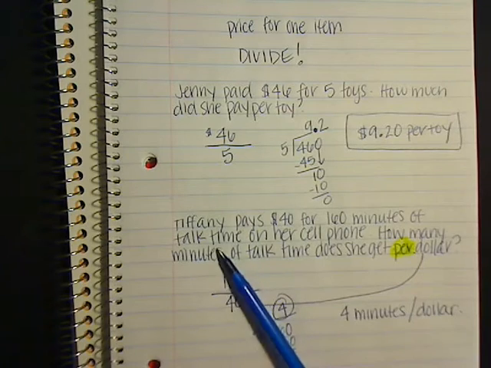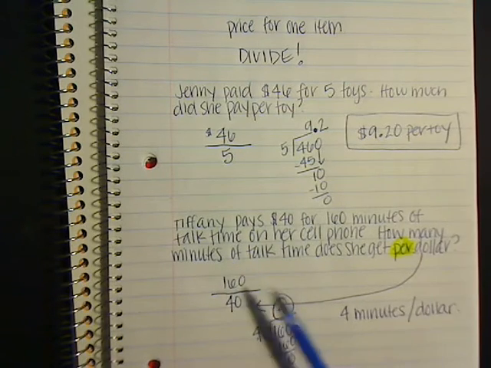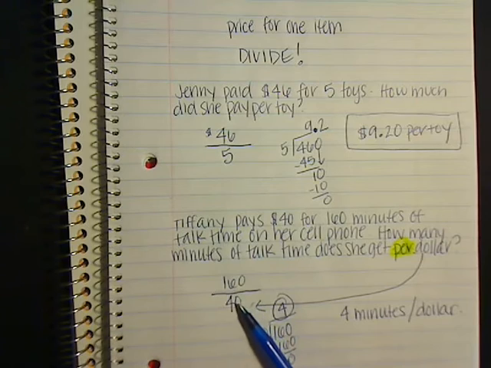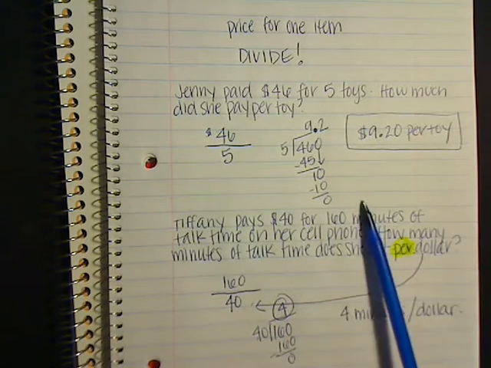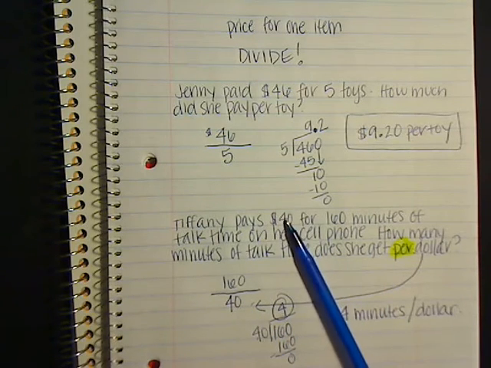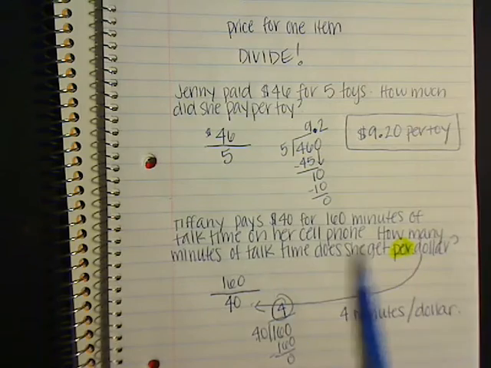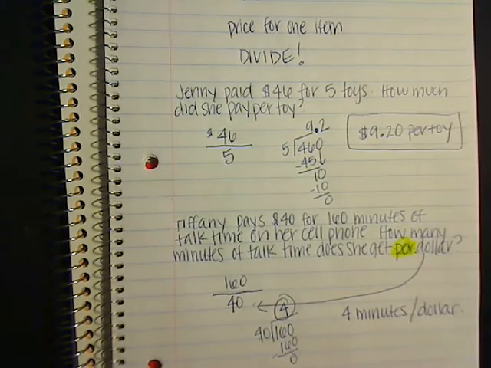It's asking minutes per dollar, so it needs to be minutes over dollars. Don't just always look at the word problem and assume that 40 is going to go on top. Make sure you read the question. Okay, so let's flip this over and let's do 2 more examples.